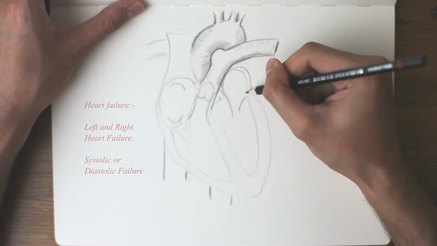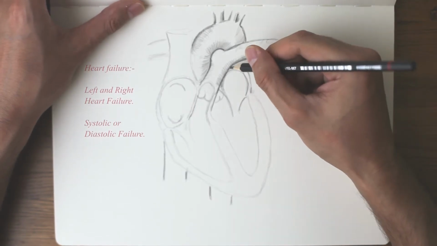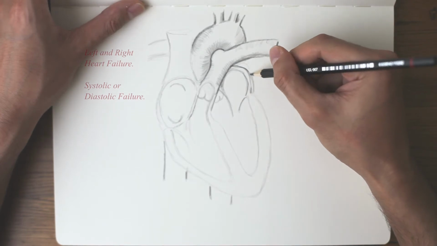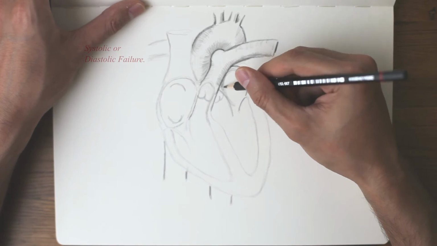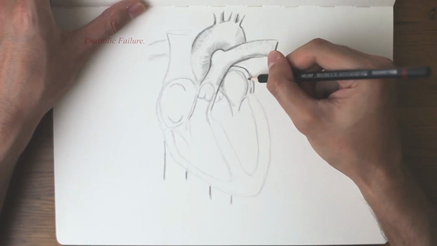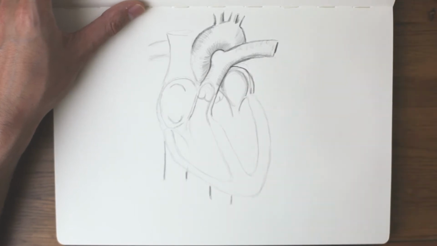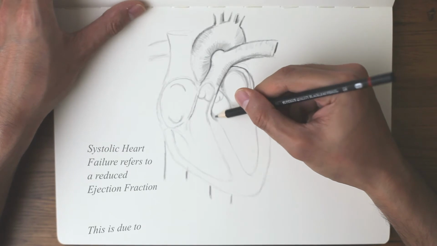Diastolic heart failure is also known as heart failure with a preserved ejection fraction. Ejection fraction is the volume of blood expelled through the aortic valve with every contraction of the ventricle.